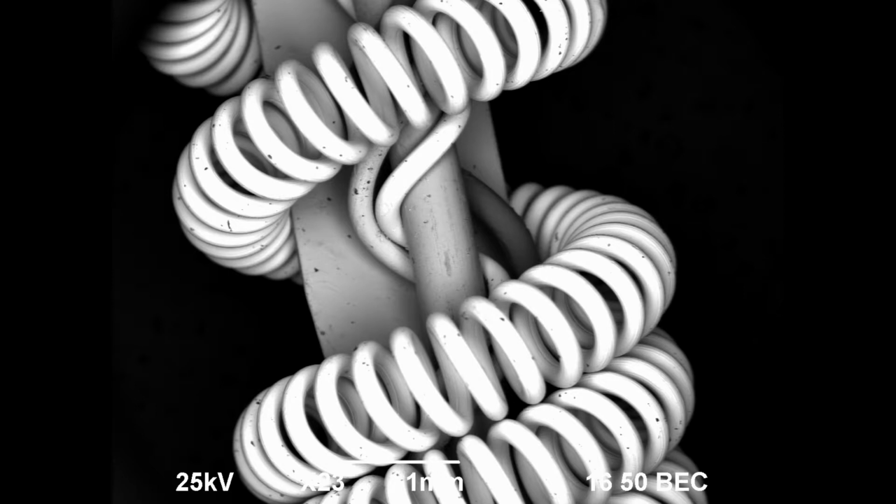It does this by detecting the electrons that got ejected out of the sample by the force of the electron beam. It then takes the concentration of electrons and gives it a gray value and moves on to the next area, or pixel, of the image.